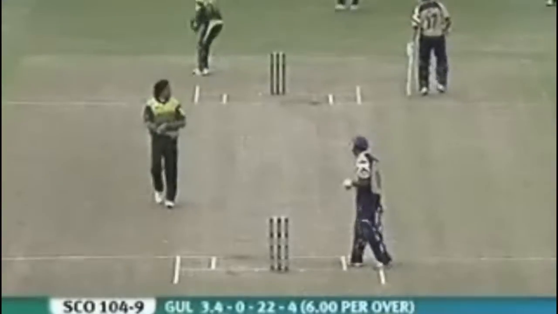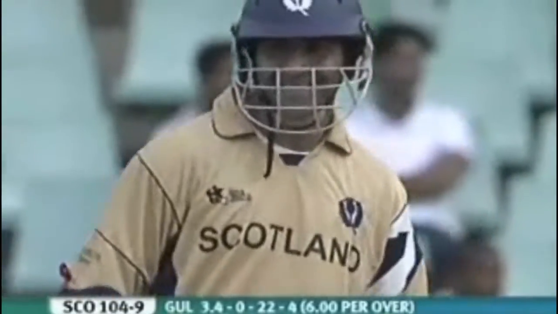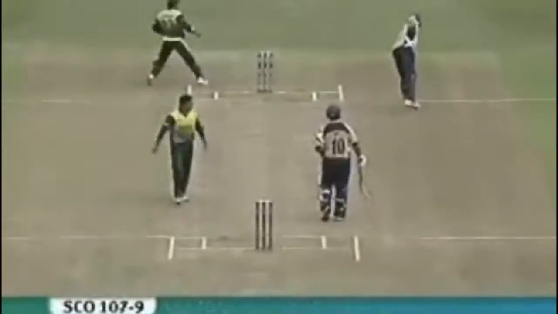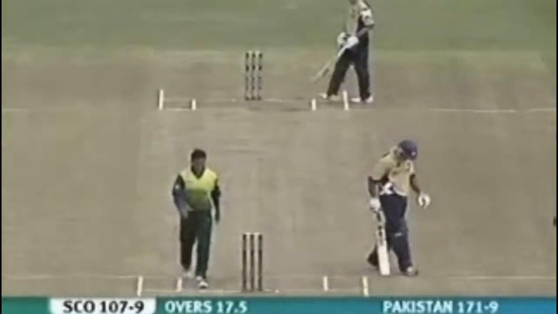Almost wicket number 3 for Umar Gul in his last over. Up in the air. Will third man come into play for the catch? No, he's just come in and stopped the ball. Be a couple runs. Oh no, misfield there by Imran Nazir. Is a very fine fielder. 111 for 9.